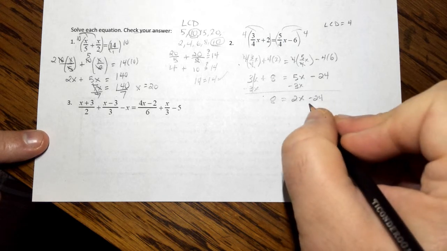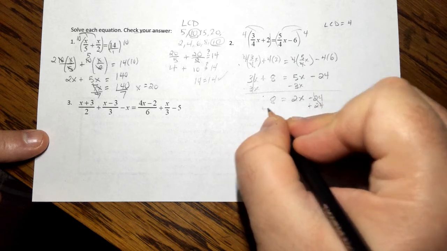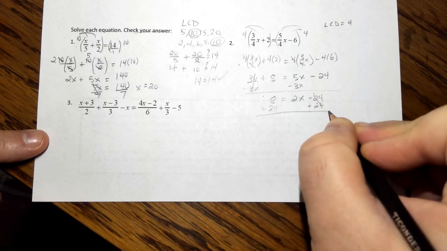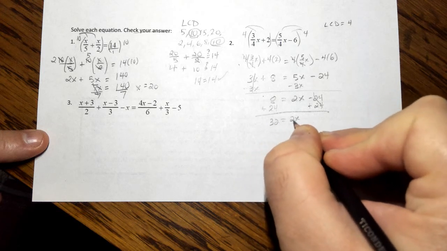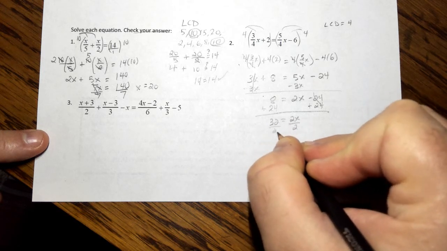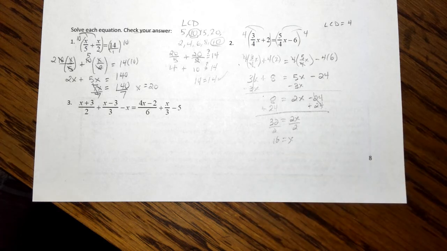We want all the constants on the same side, so we're going to add the 24 over to give us 0. So the property of equality, same thing to both sides. And then we're going to get 32 is equal to 2x. We divide by 2, and we're going to get 16 is equal to x. And then we can check.